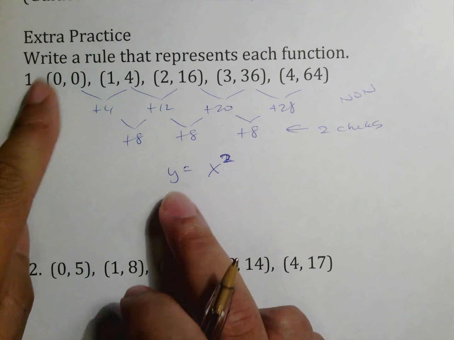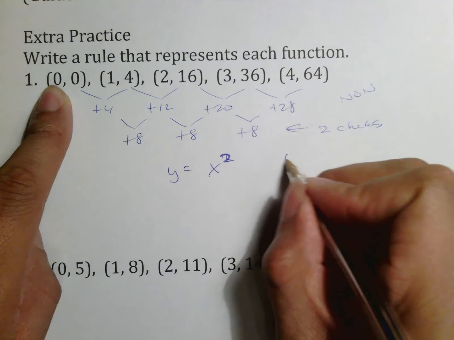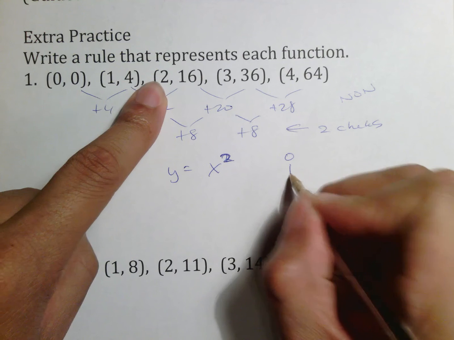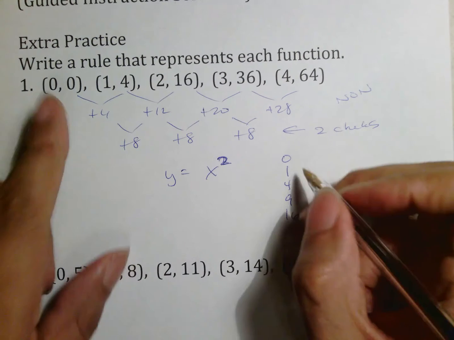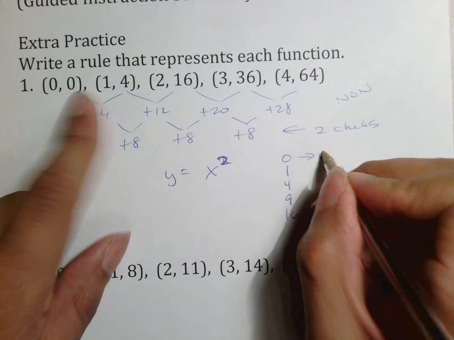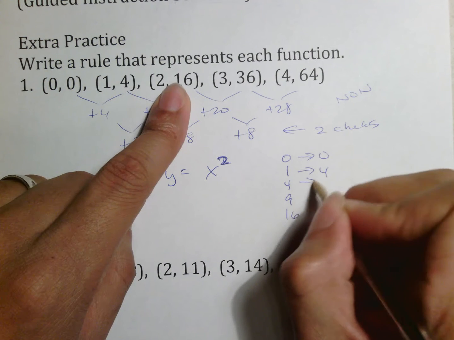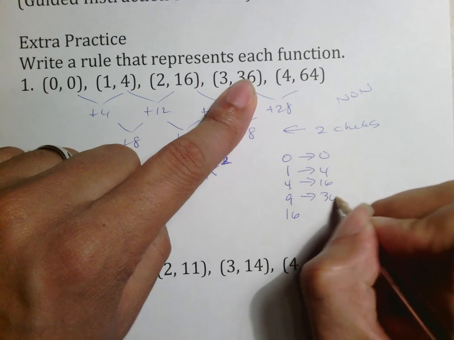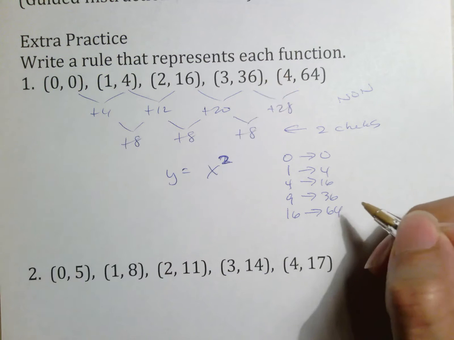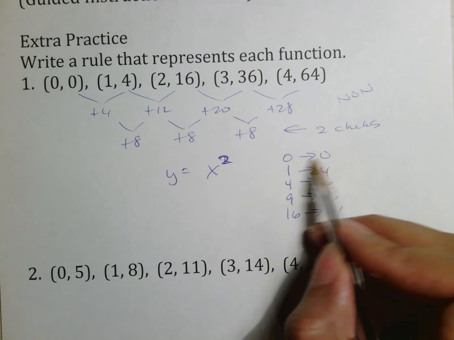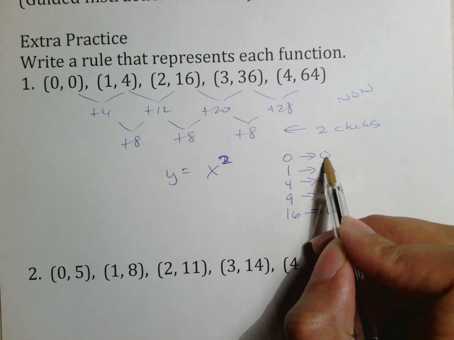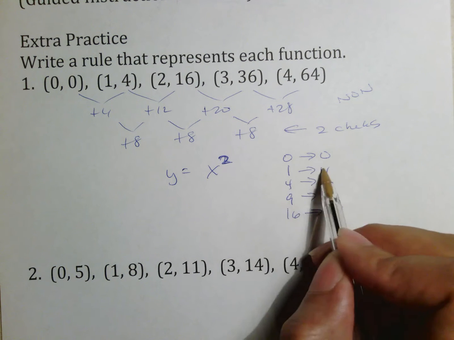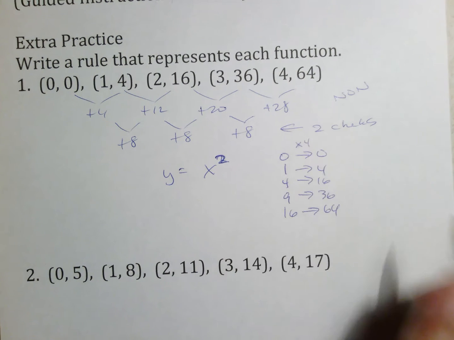Once again, we take our pattern here. 0 squared is 0, 1 times 1 is 1, 2 times 2 is 4, 3 squared is 9, 4 squared is 16. Our actual numbers are 0, 4, 16, 36, 64. Common sense tells me I cannot be adding or subtracting because I'm going from 0 to 0, so it has to be multiplication. And so I check to say, what do I multiply 1 by to make 4? That's of course times 4.